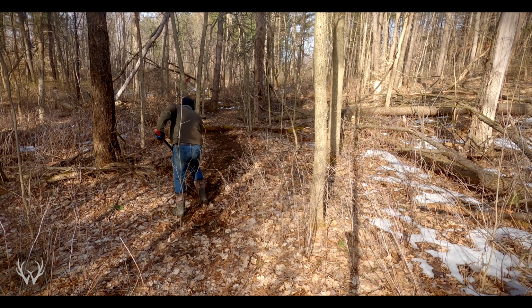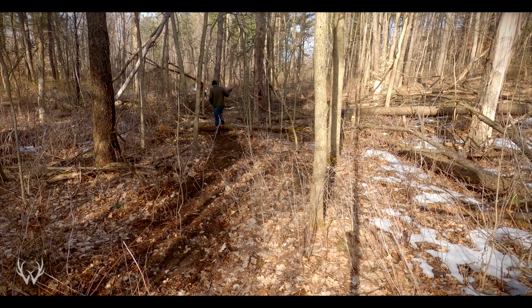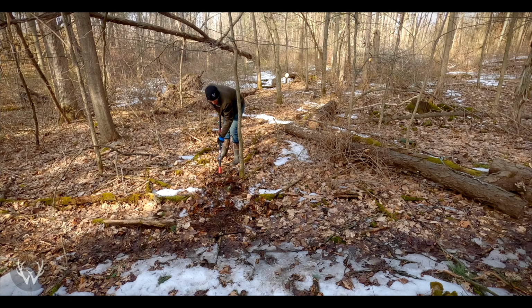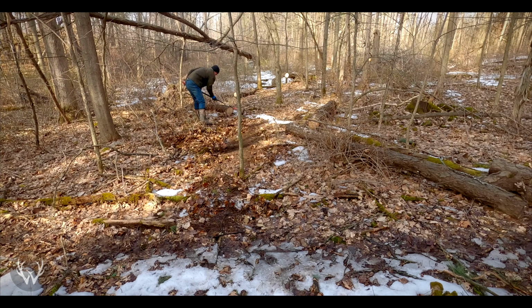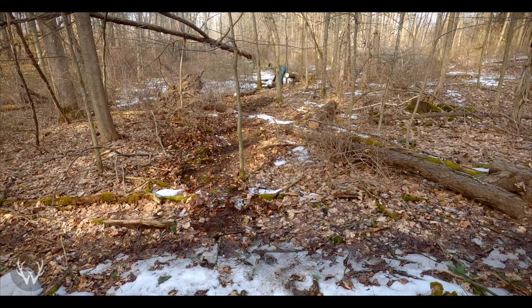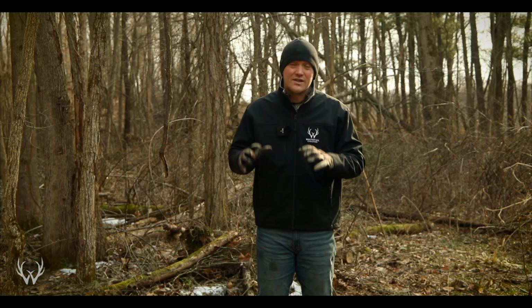Once we have the trail cut and we can walk up and down it fairly easily, then I like to take a steel garden rake and I like to rake up and down the trail, removing any sticks and debris. This again is going to make it a lot easier for the deer to move up and down this trail, and it's also going to allow them to be much quieter as they try to sneak through your property.